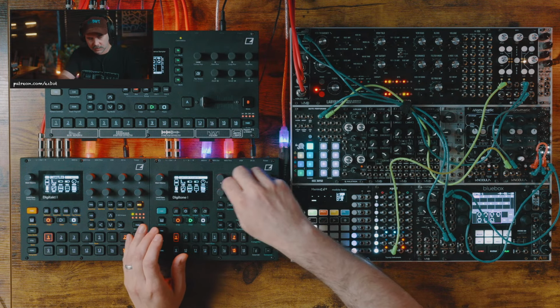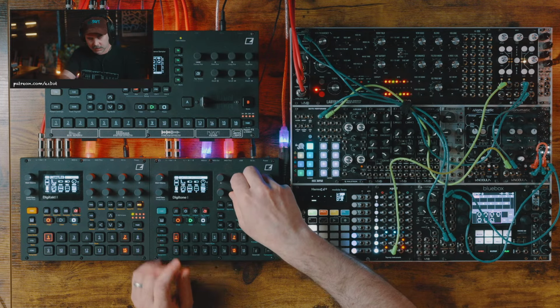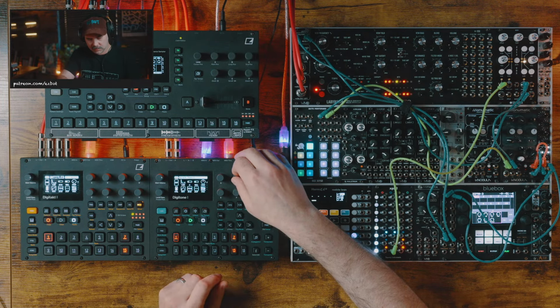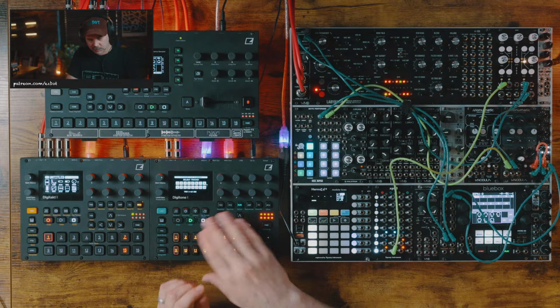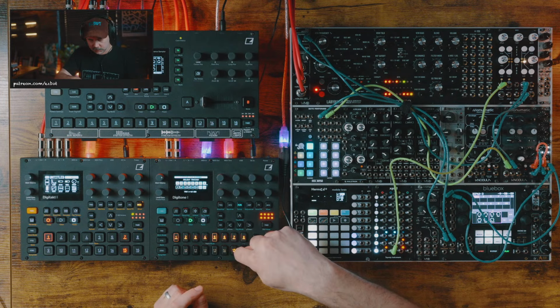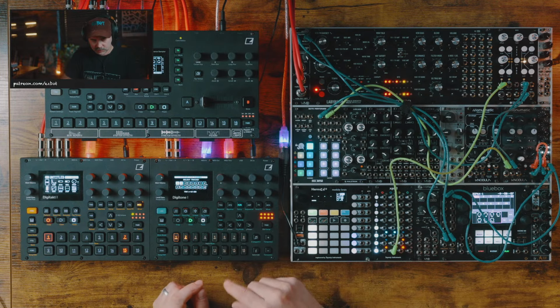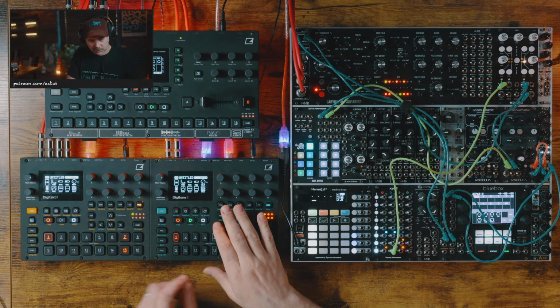Compressor. Source track 16. Bring this down. No makeup gain. Maximum setup. Compressor routing. So we can leave everything in except for that. Leave those in for now.